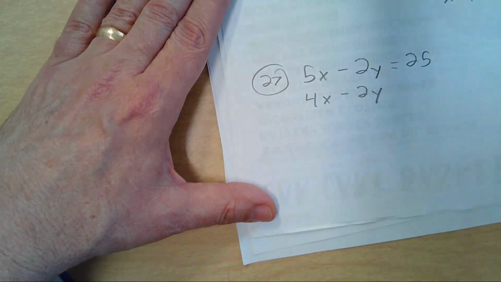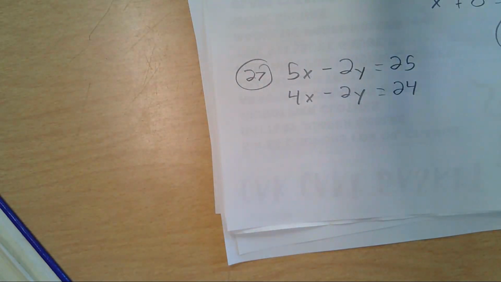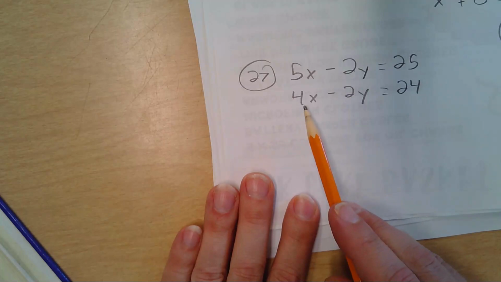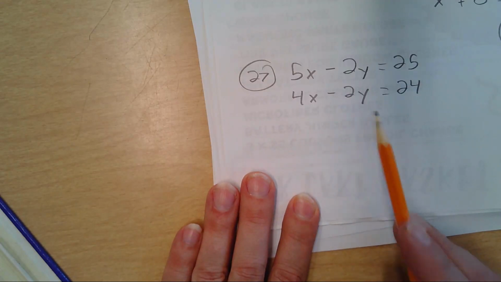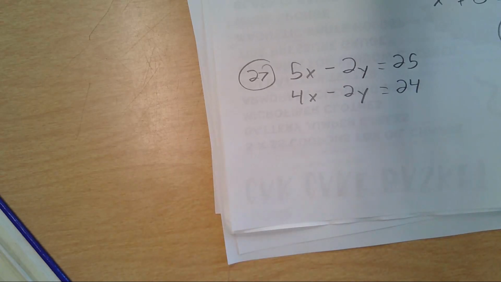And of course, when you're subtracting, that means all the signs are going to flip. I'm subtracting. Subtract 4x. Subtract a negative 2y. Subtract 24. And then write whatever's left there. Should be solving for x. And once you got your x value, plug it in and solve for y.